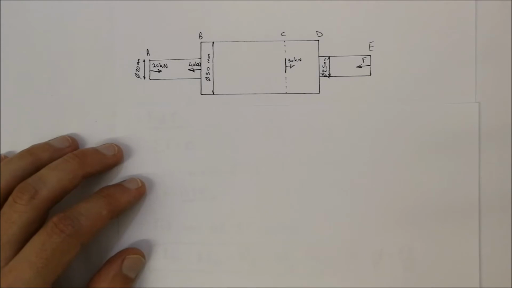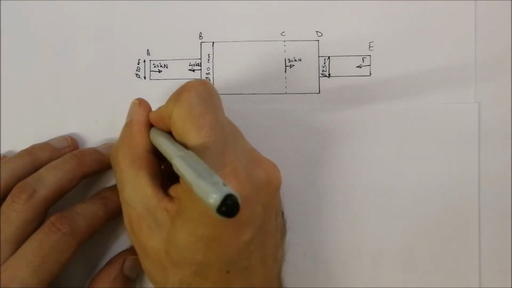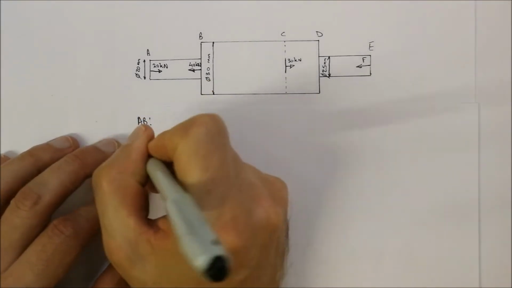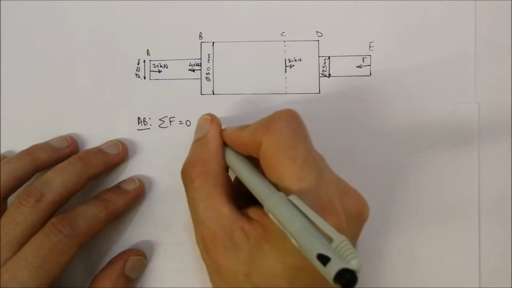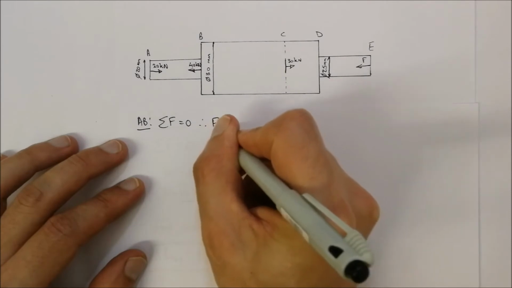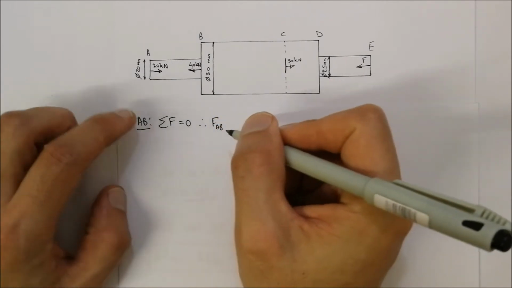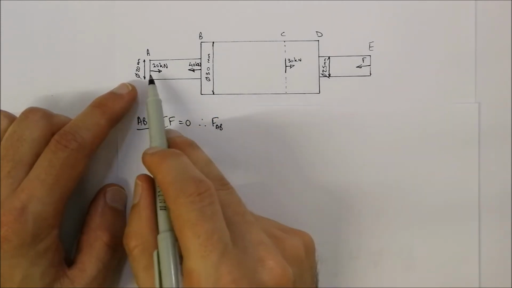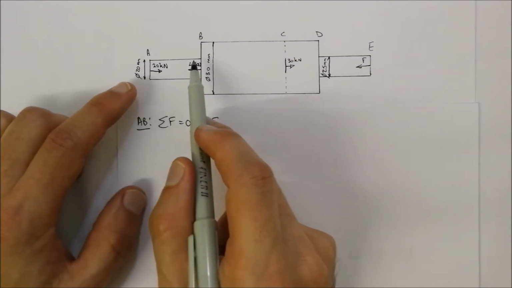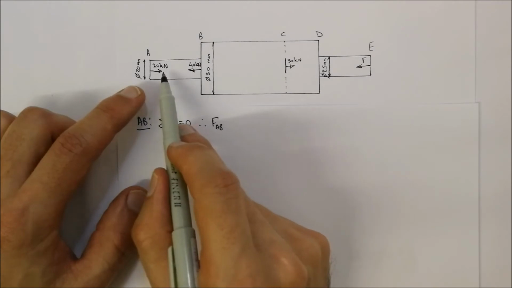So first let's look at AB. The sum of forces is equal to 0. Therefore the force of AB is plus 20 over here.